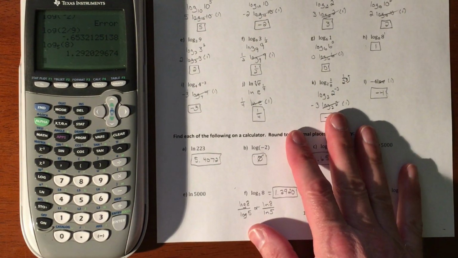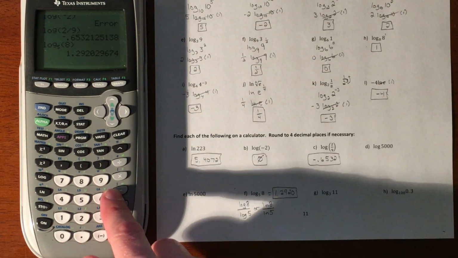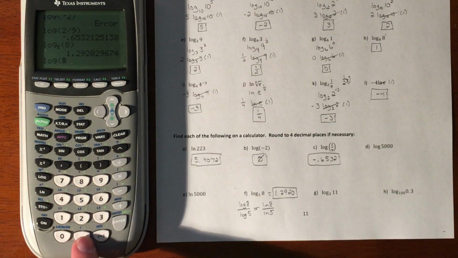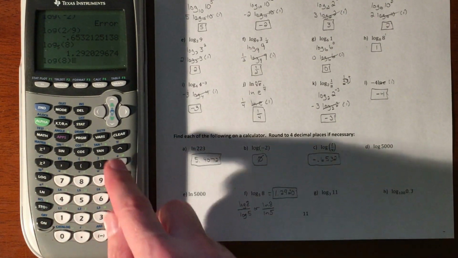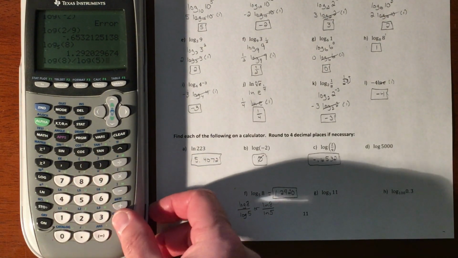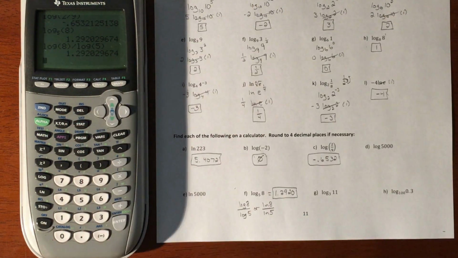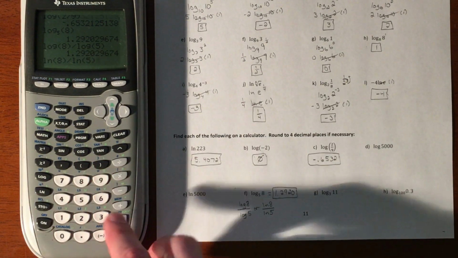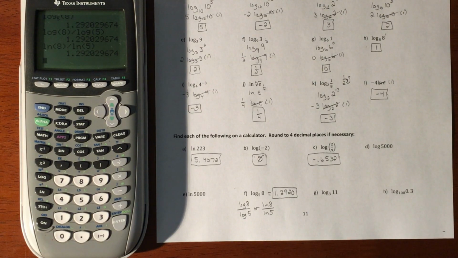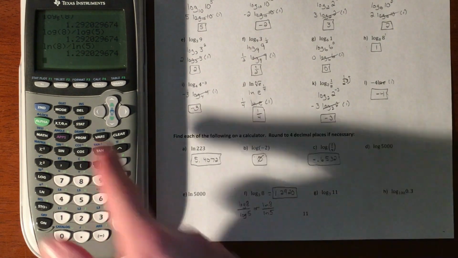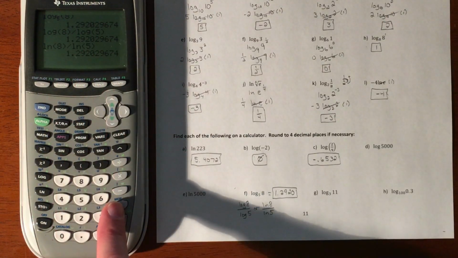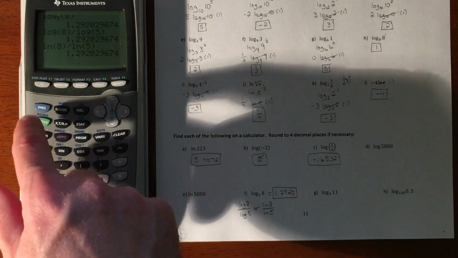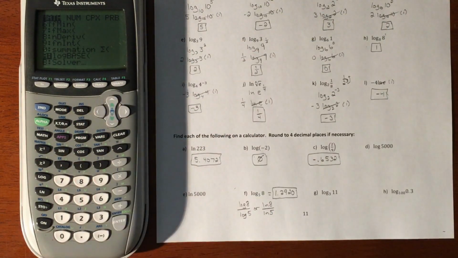So let's say, we'll just show you that you're going to do log of 8, make sure you close your parenthesis, divided by log of 5. That's going to get you the exact same decimal as we got before. Or if you do the natural log of 8 divided by the natural log of 5, that's how you take care of what's called a change of base. So if you have a little bit of an older calculator, that's the route that you have to go. If you have a newer calculator or you've updated it, then you can press math, scroll up one time, get to that log base, and then you can do whatever you want to do.